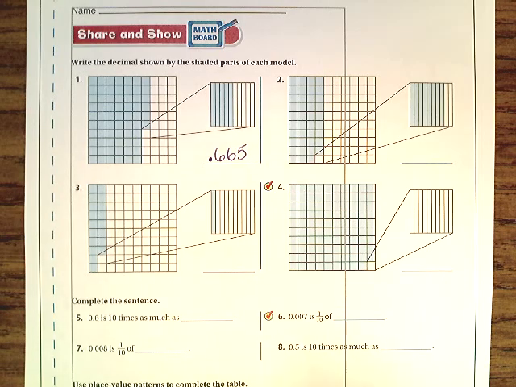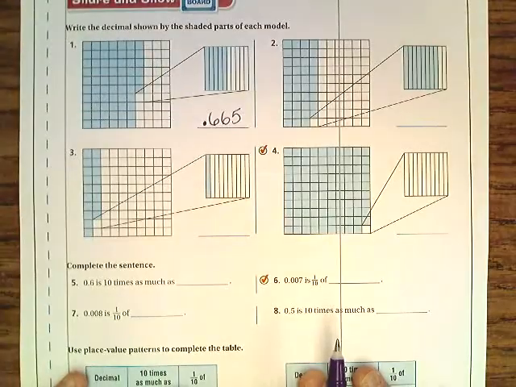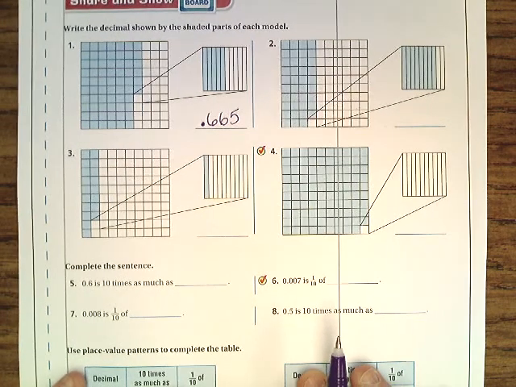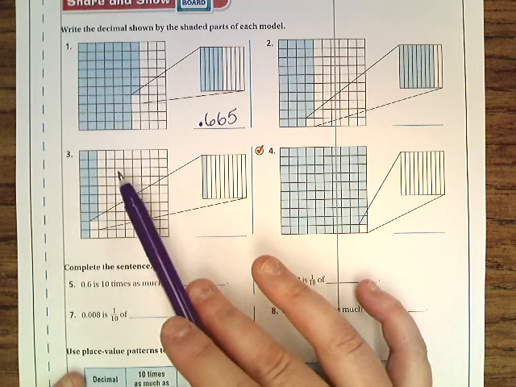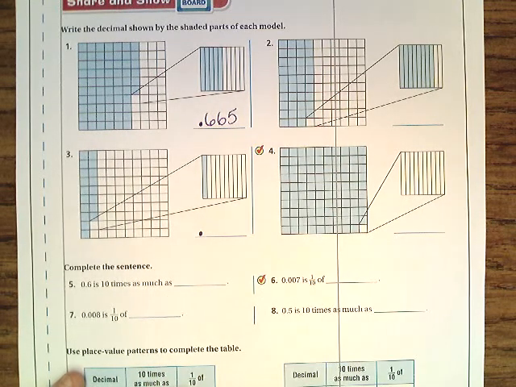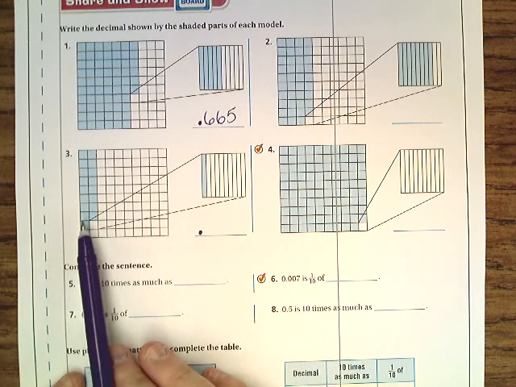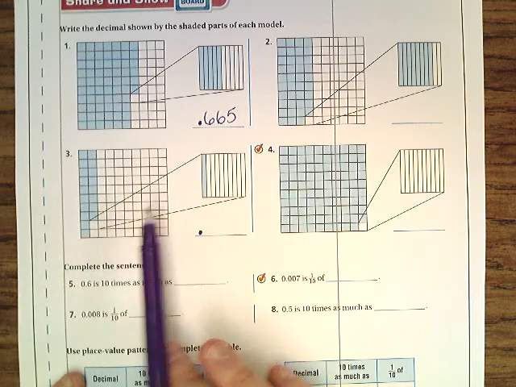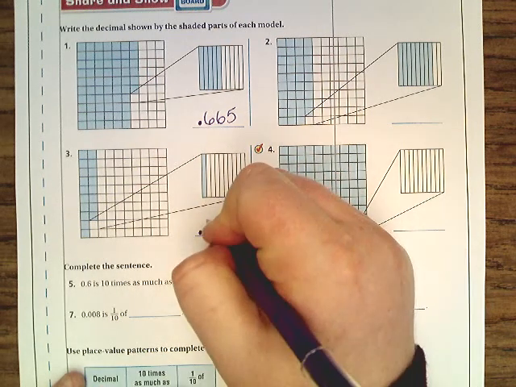Okay, I want to skip to 3 and then we're going to do probably 4 after that. Let's look at number 3, okay? So, first of all, we look at this. This is a whole piece here. We only have parts of it, so we know we have to start with a decimal point, okay? We're not working with a whole because it's not all shaded in. We're going to count the columns that are fully shaded in right on this bigger piece. So we've only got 1 here, okay?